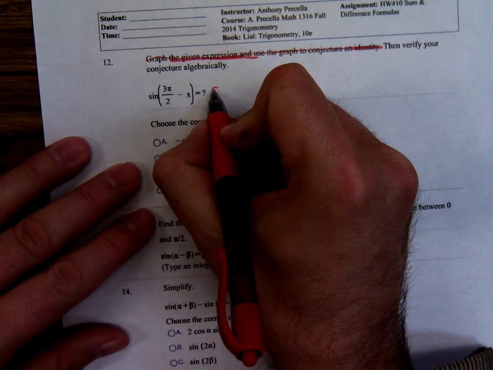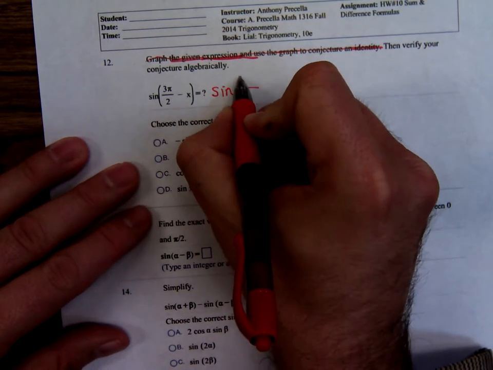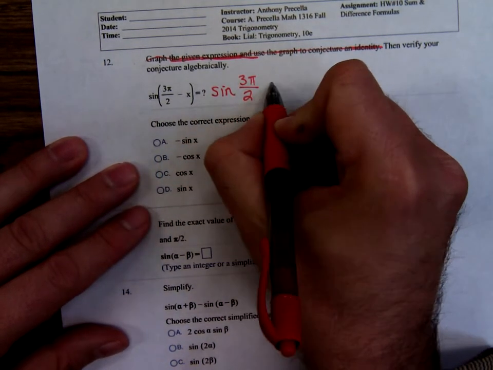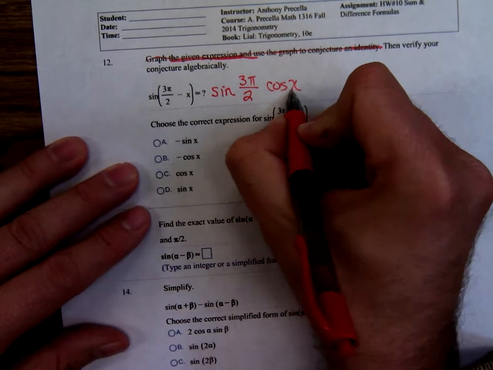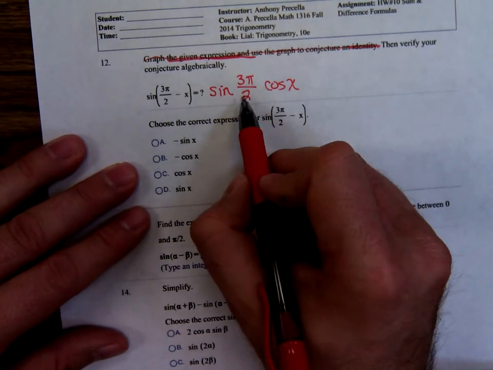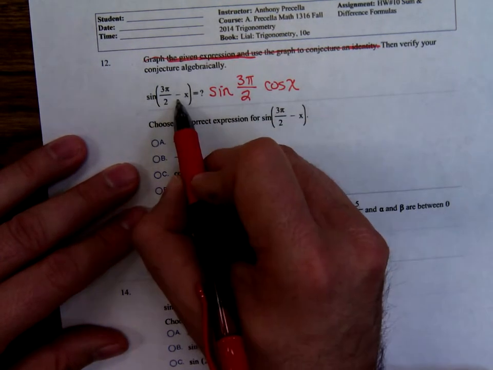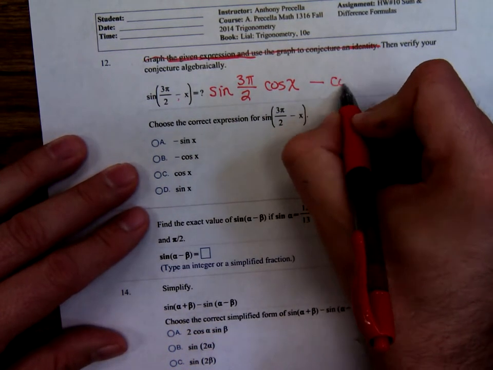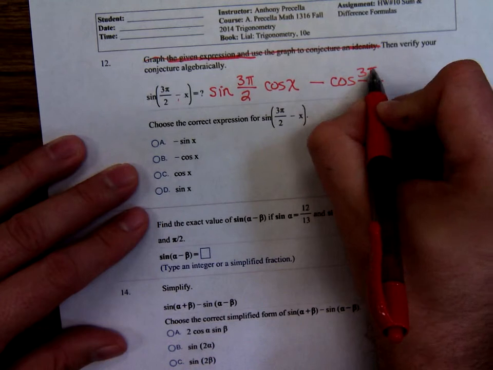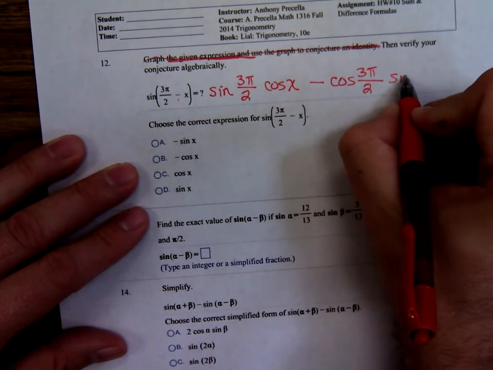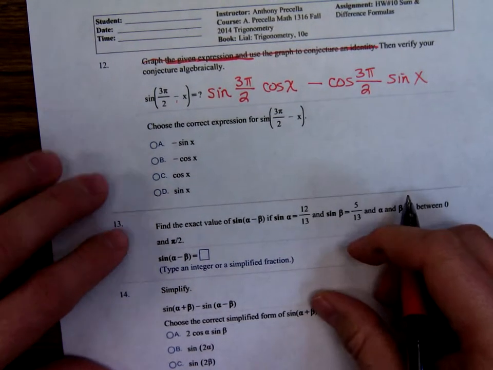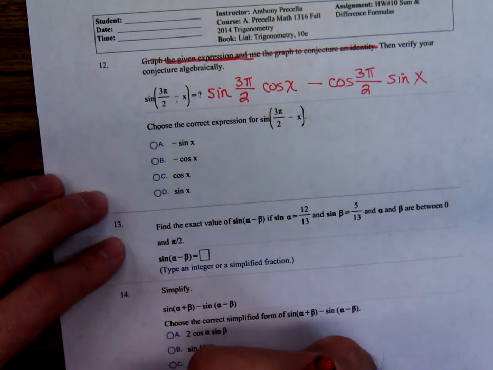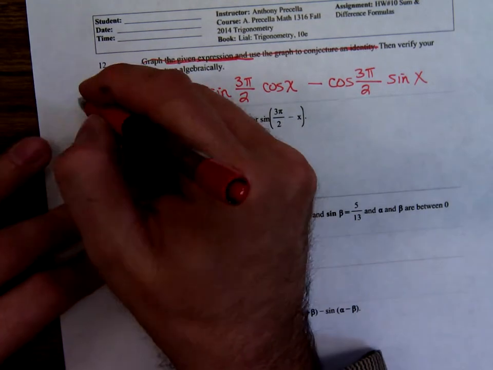Well, sine, cosine. Notice how I'm going: first angle, second angle. Same symbol, so this is going to be a minus. Cosine, sine. Sine, cosine, cosine, sine. Same symbol in the middle. Oh gosh, 3 pi over 2.